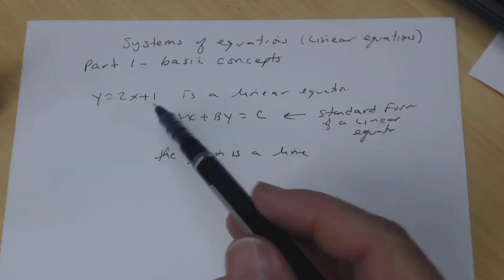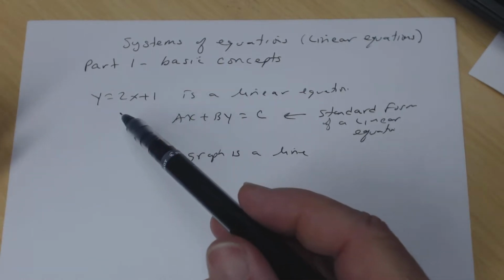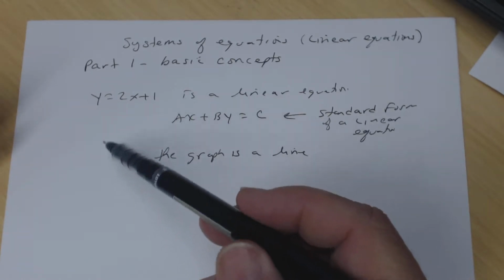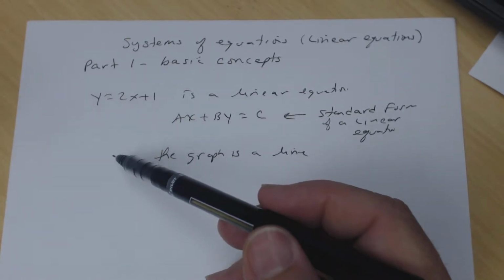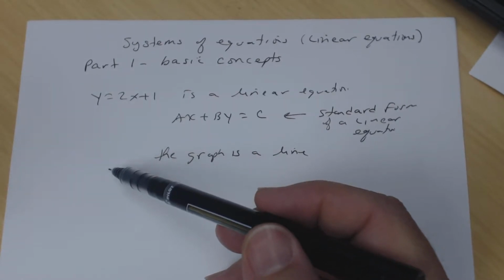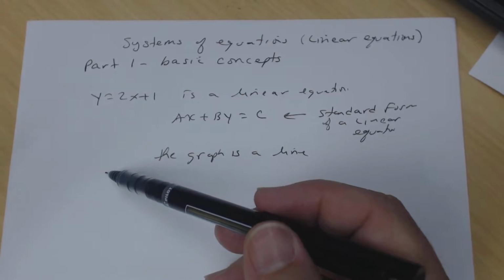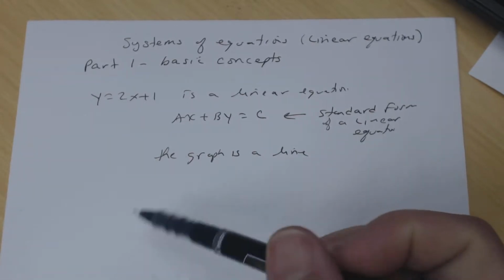Okay, so that's one equation. You could have either graphed it using a t-table, or you graphed it using the idea of rise over run, the idea of slope and the y-intercept. So you learned how to graph it both ways.